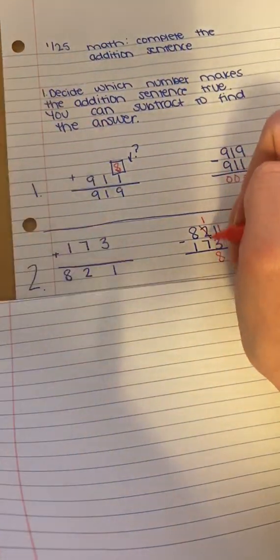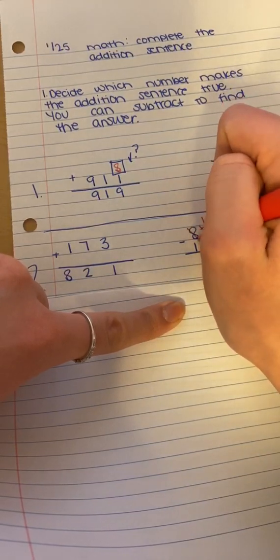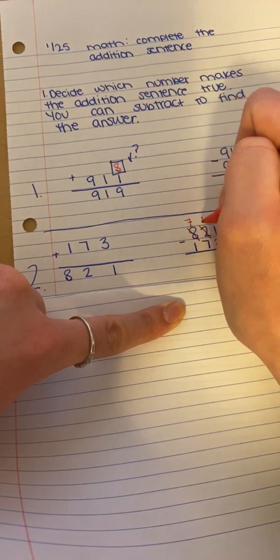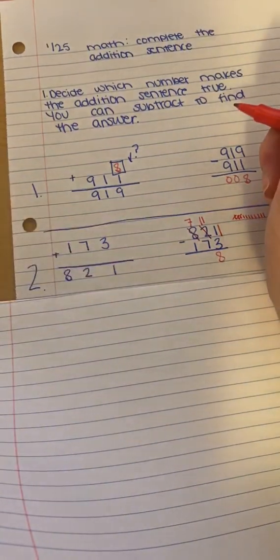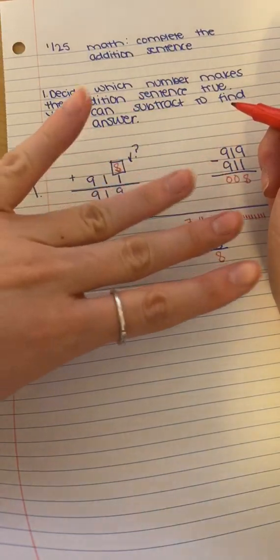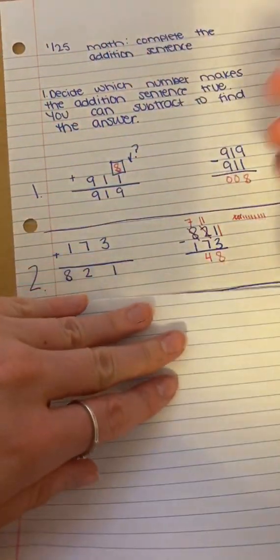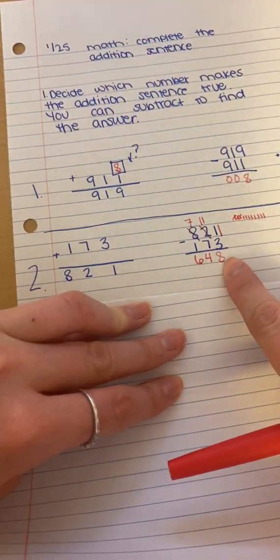So now this turns to a 1 minus 7. If I have 1, can I take away 7? Nope. So I'm going to have to borrow again. I'm borrowing 1 from my hundreds. So this turns to 7 because if I borrow 1, I have to take away 1 and put that 1 here. So now I have 11 minus 7. So if I have 11 and I take away 7, I have 8, 9, 10, 11. My answer would be 4. And now I have 7, and if I take away 1, my answer is 6. So with my subtraction, I got 648.